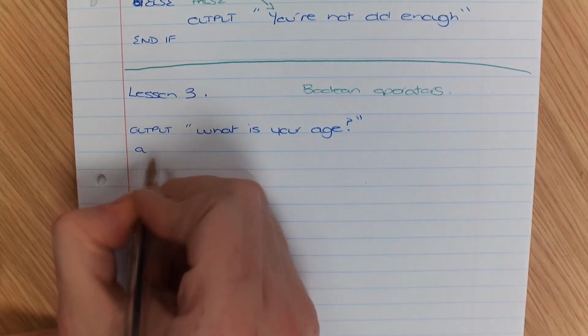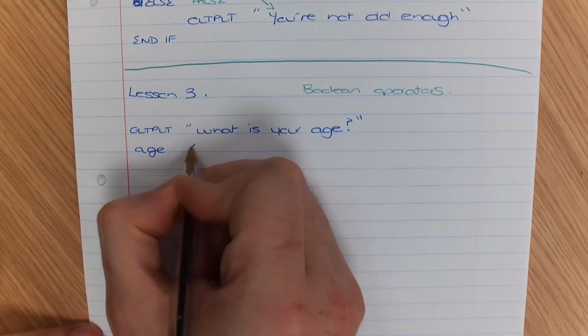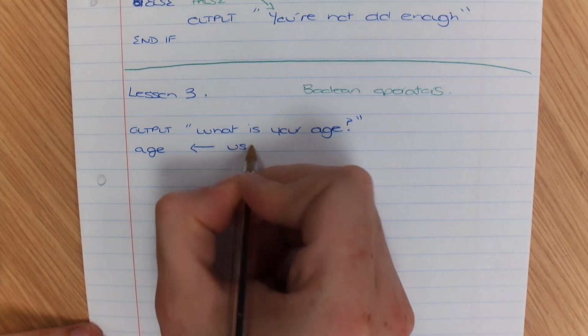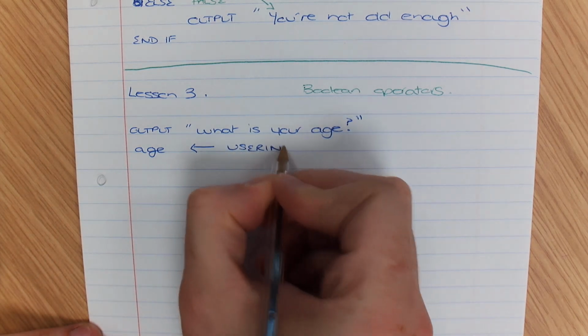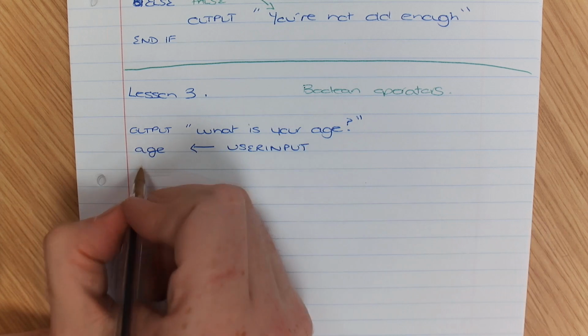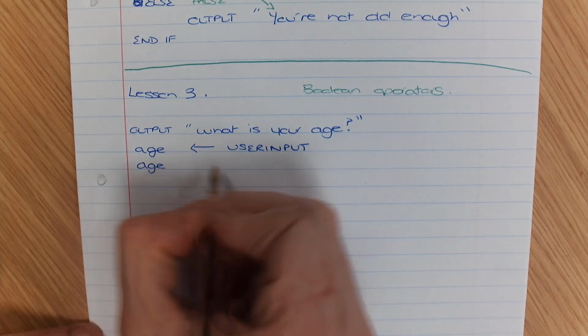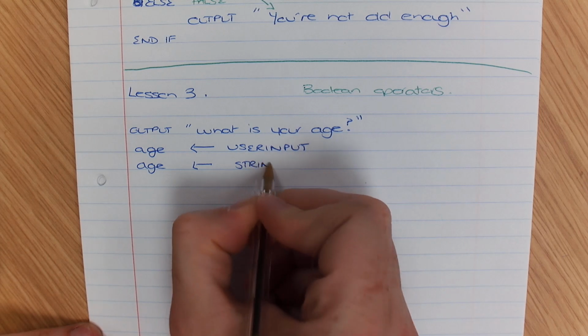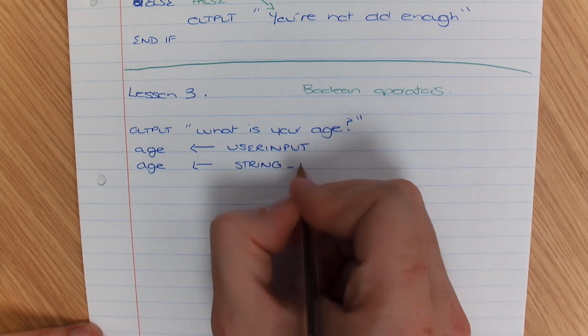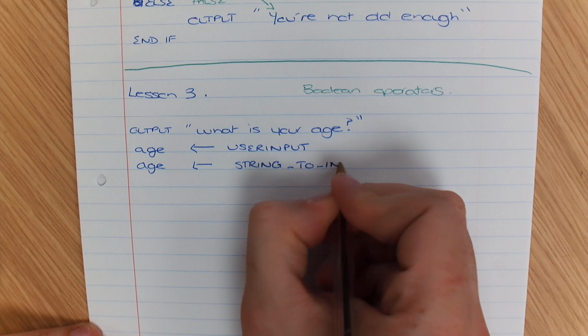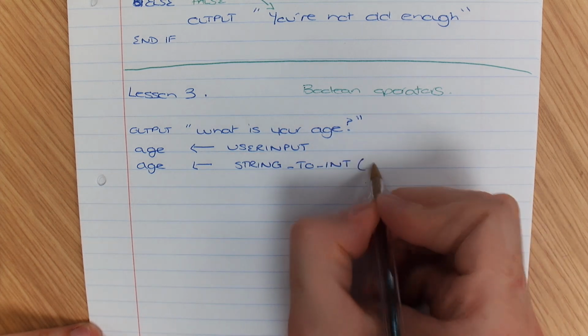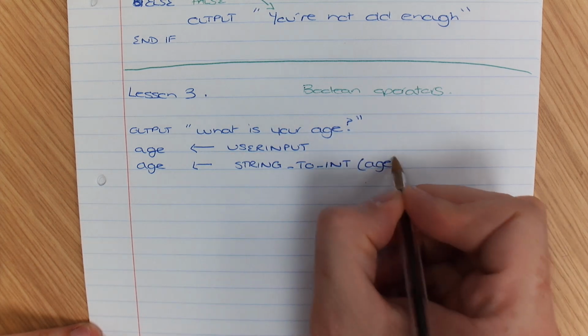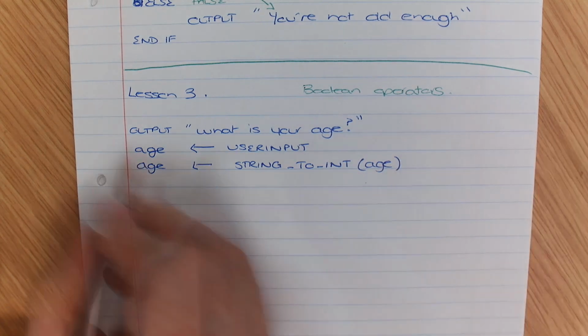Again, I'm going to say age is assigned user input. I need to convert that again from string to int age, but this time I'm going to also ask them another question.